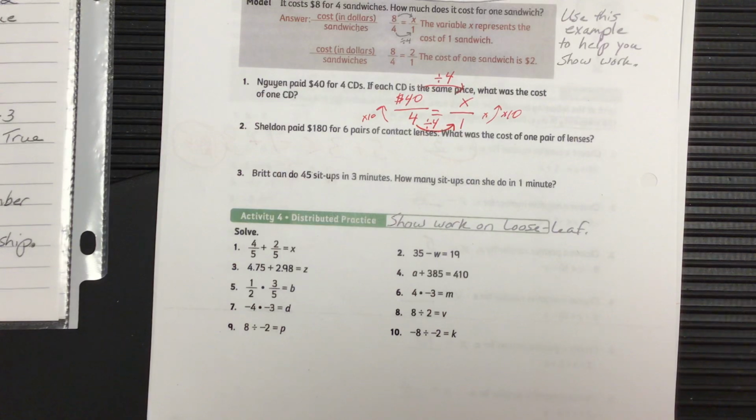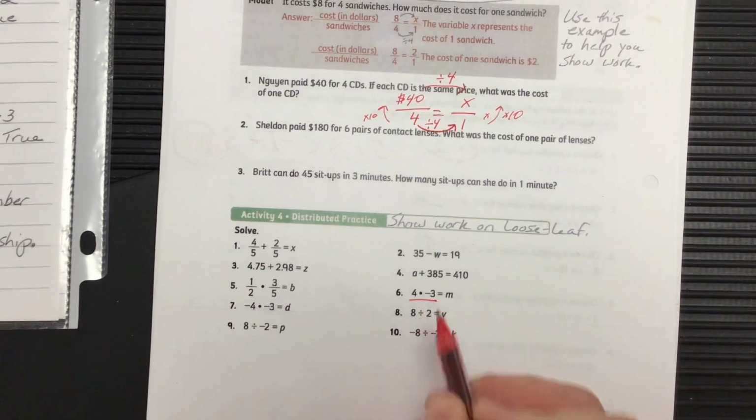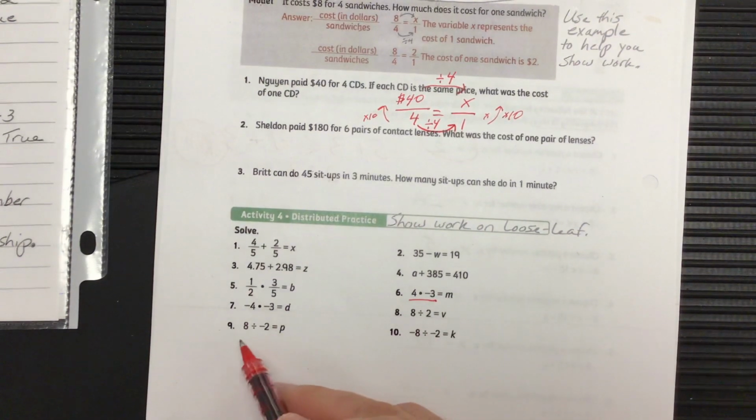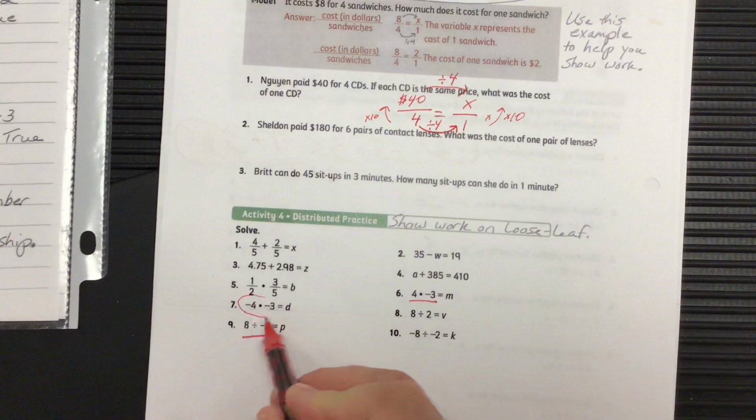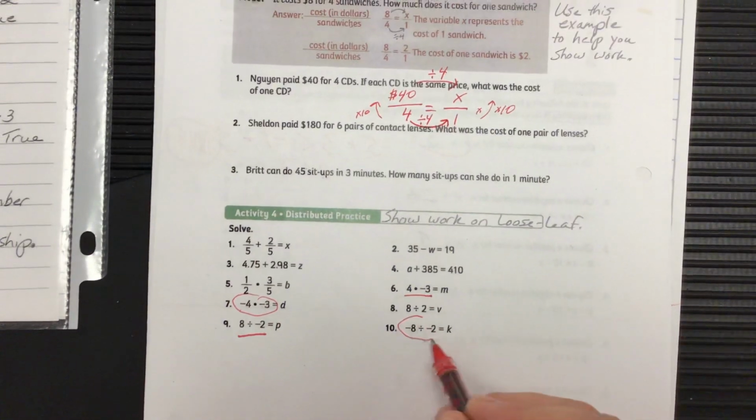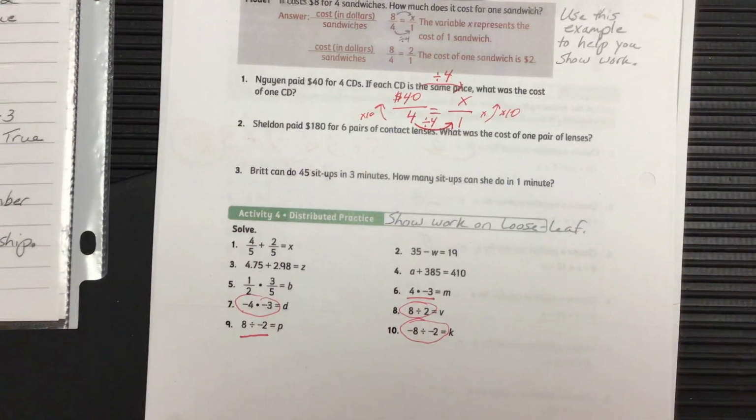And activity 4, again, watch the negative signs. Multiplying here. If I'm multiplying and I have one negative sign, or I'm dividing and I have one negative sign, my answer is negative. If I have two negative signs, or no negative signs, my answer is positive.